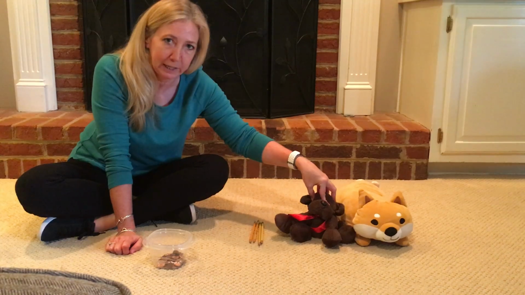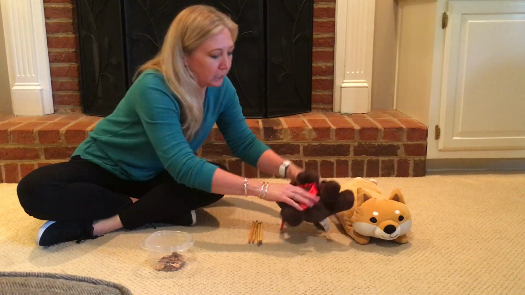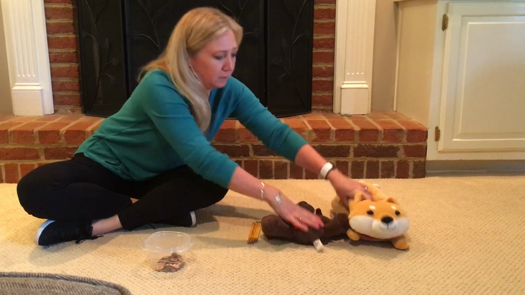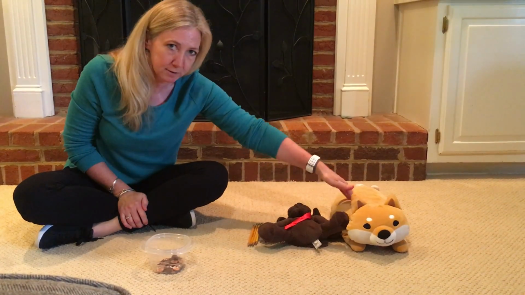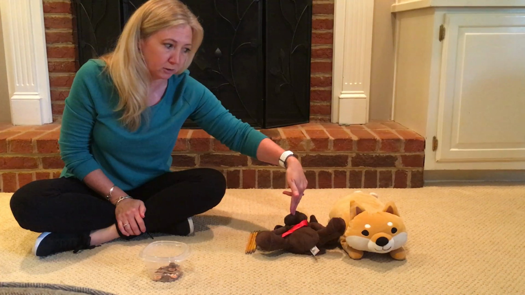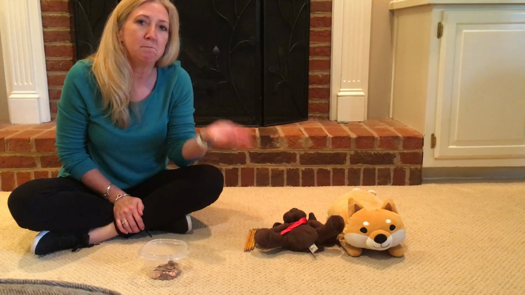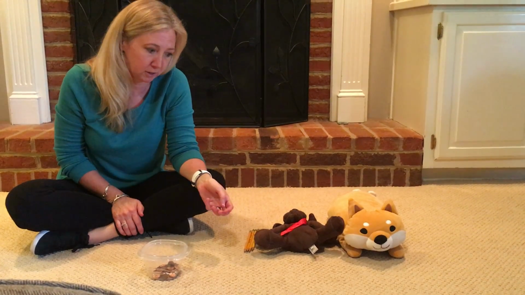I want to measure the length of the animals. So I'm going to lay them both down next to each other. And just by looking at them, I can tell that this dog is longer than this dog. But I want to actually measure and see how much longer it is.